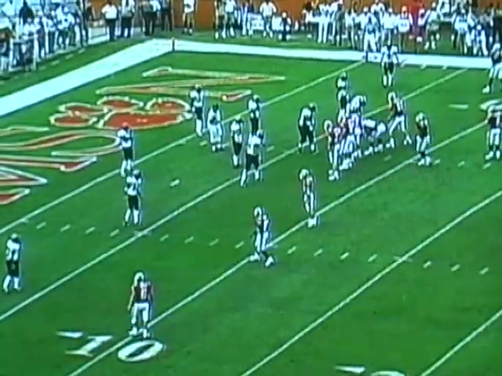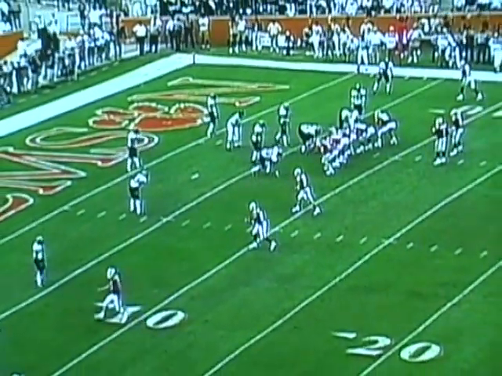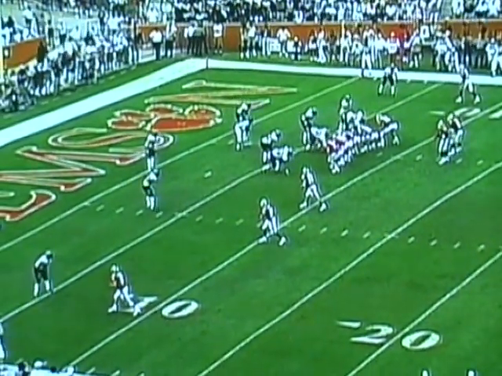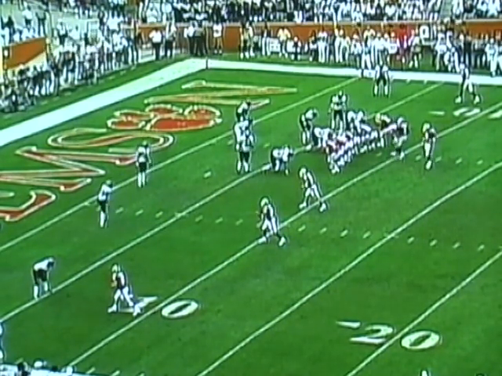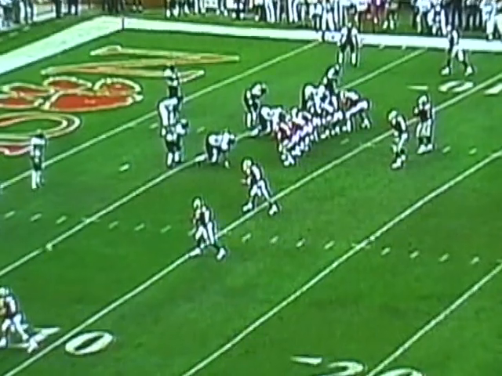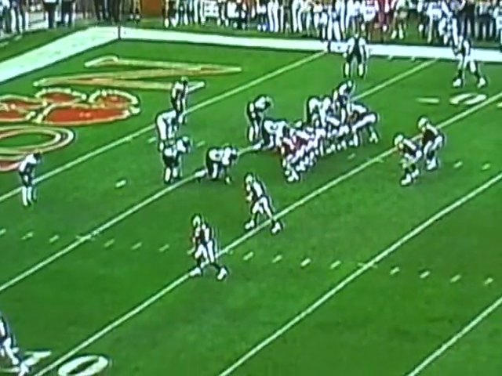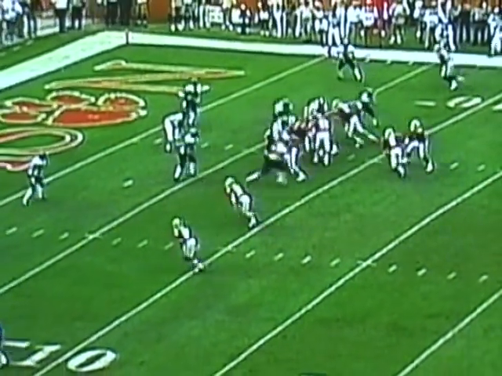This is going to be 2,000, and we're going to run the trap, and you're going to see some odd schemes. We may run some trap quarterback, which is what I want to see. I want to get some of that on here for you. All right.